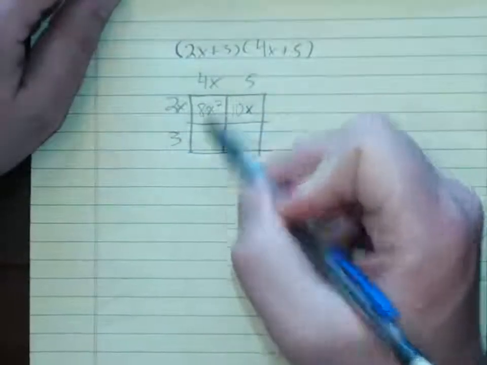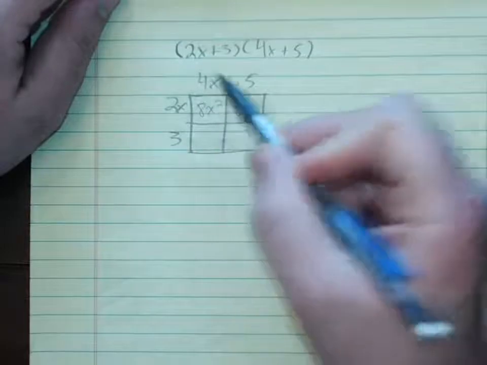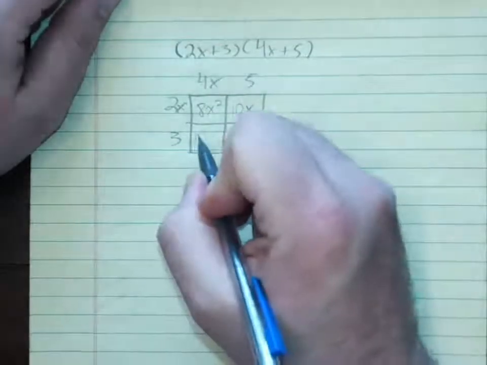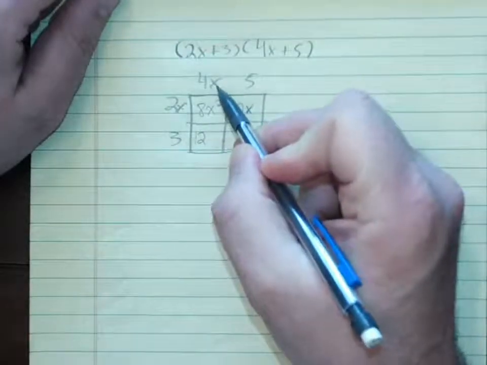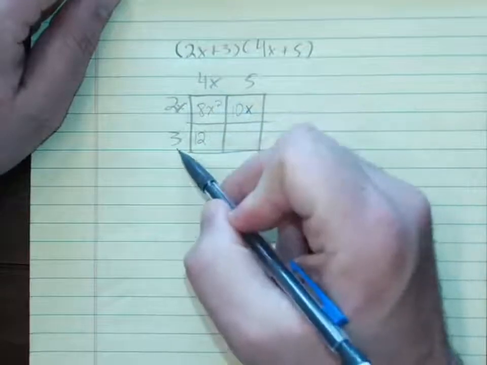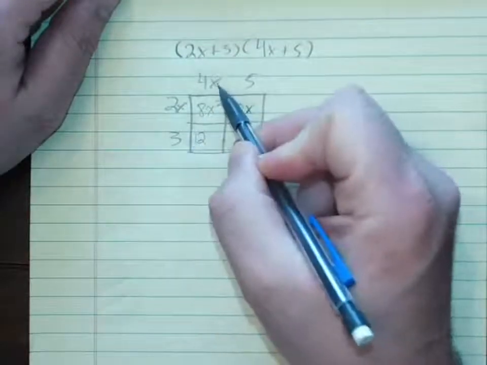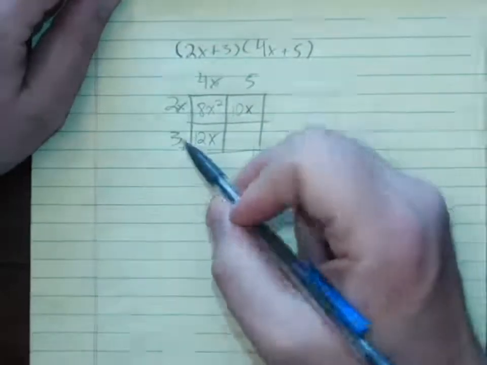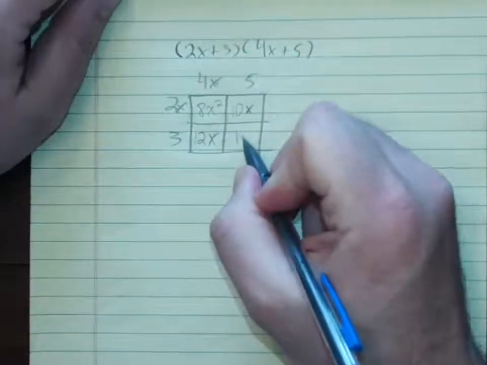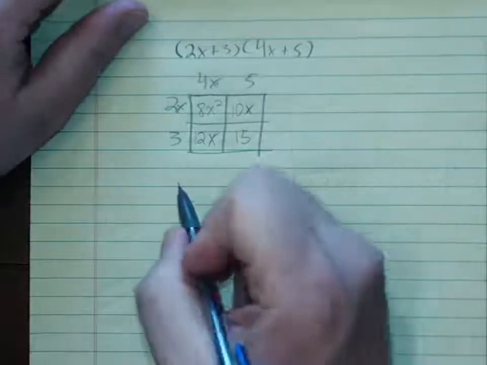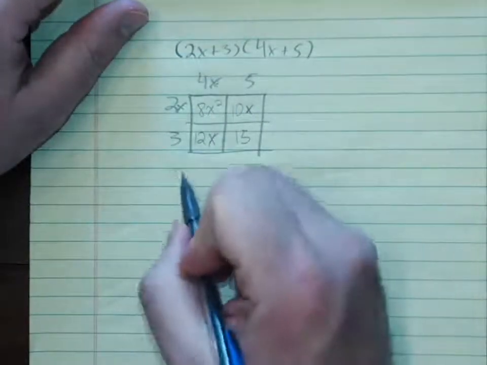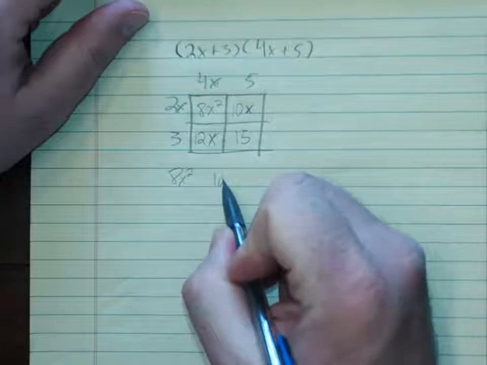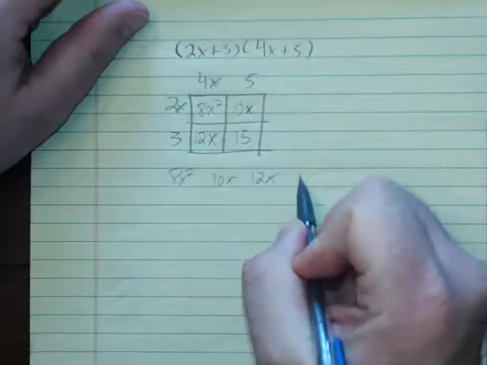Then we've got 3 times 4x. Once again, the 3 and the 4 are both numbers, so I can multiply them and get 12. And then, once again, I have an x here, but I don't have an x down here, so there's nothing to multiply this x by, so it just stays x. And then lastly, we have 3 times 5, which is 15. So what we have after we're done multiplying is 8x squared, 10x, 12x, and 15.